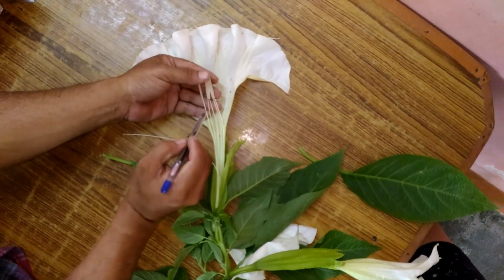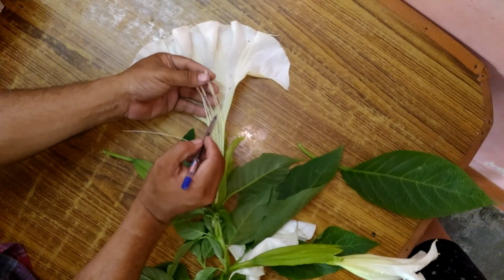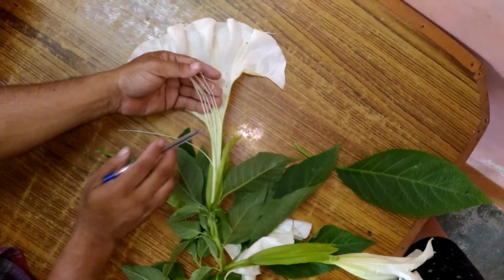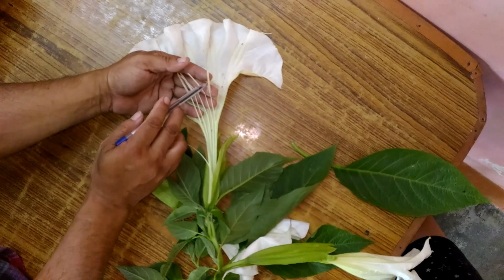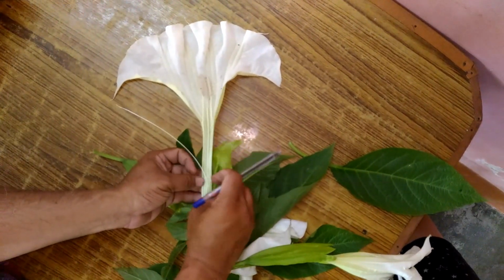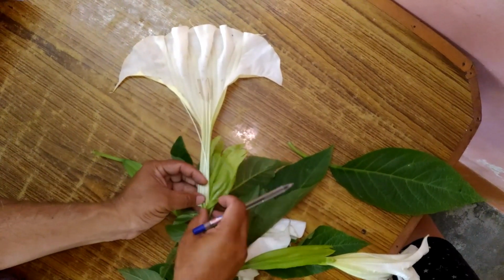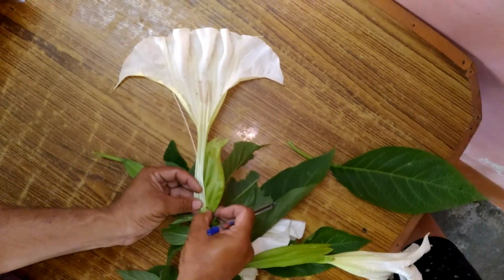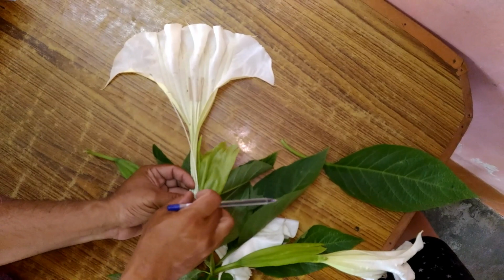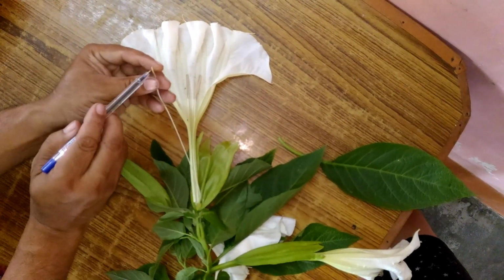Now I am separating the anthers. So 5 epipetalar stamens are observed here, and this one is the gynoecium, ovary, then long style, and this one is the stigma.